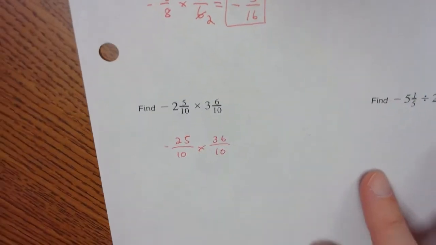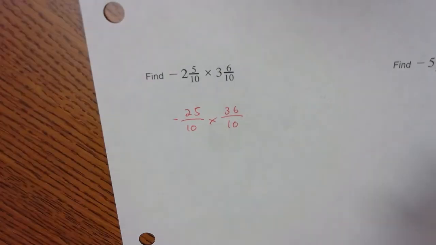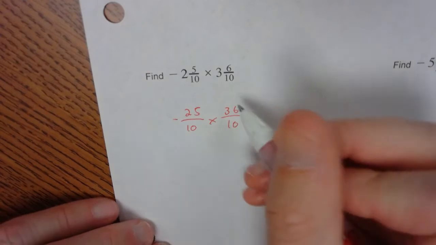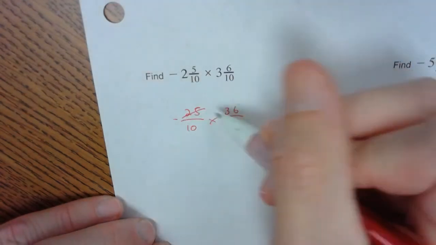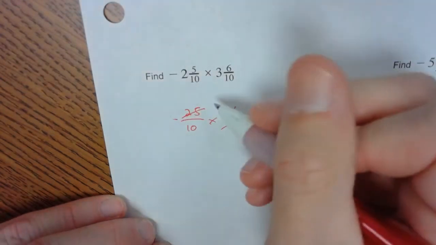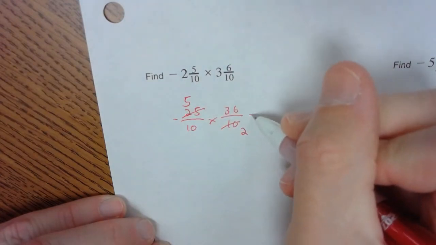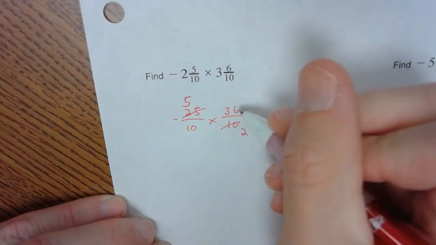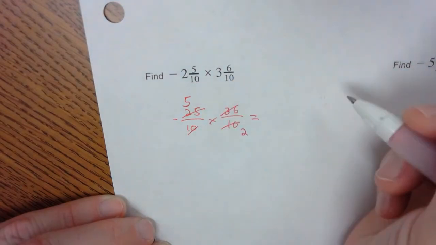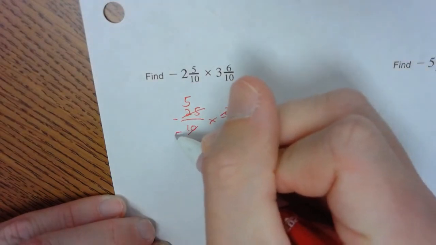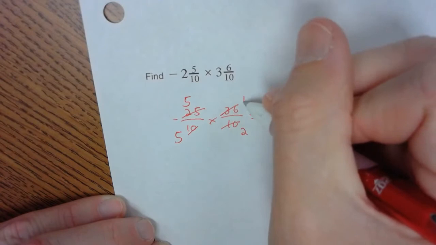All right, so notice how big our numbers are right now. So when our numbers are this big, I really want you to look at where I can cross-cancel. If I look at 25 and 10, 5 goes into both of those, so 25 divided by 5 is 5. 10 divided by 5 is 2. 10 and 36 are both even, so I can take out a 2. 10 divided by 2 is 5. 36 divided by 2 is 18.